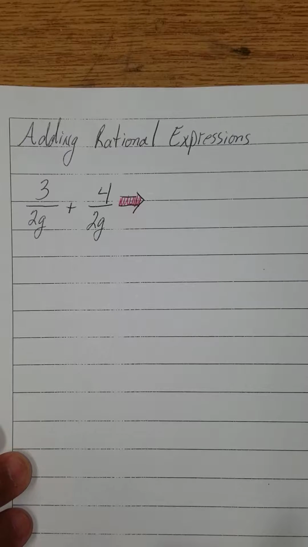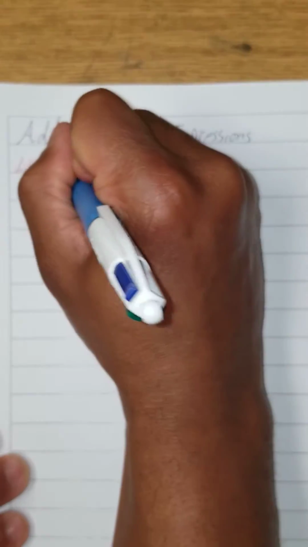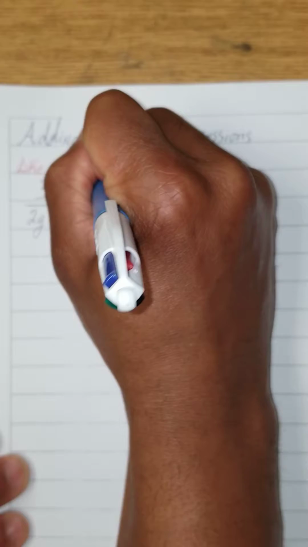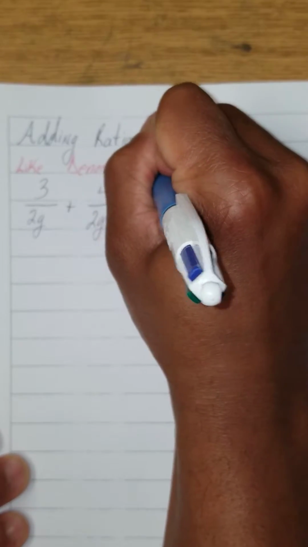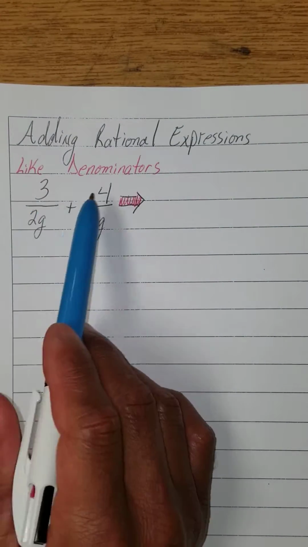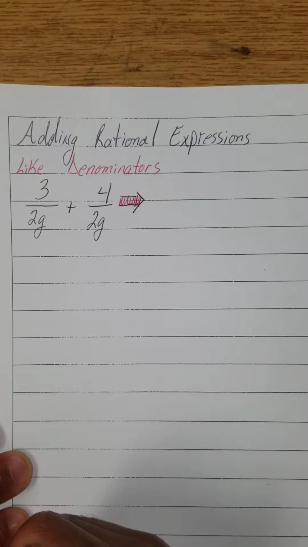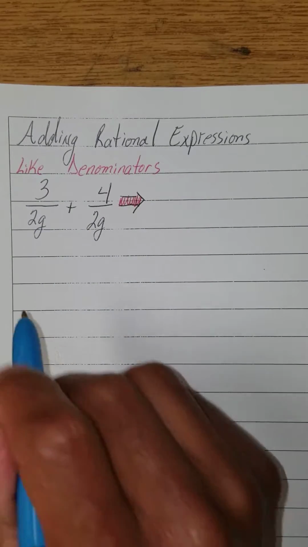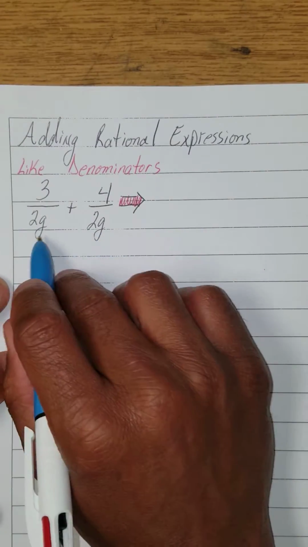Now, when we're adding rational expressions, we're going to start off with like denominators. When you have rational expressions and the denominators are the same, like denominators, you simply add the numerators and keep the denominators the same. Do not raise anything to a power, do not multiply, just keep them as is.